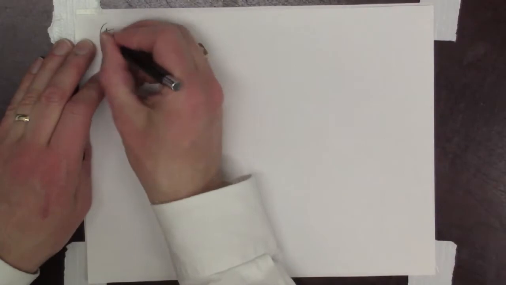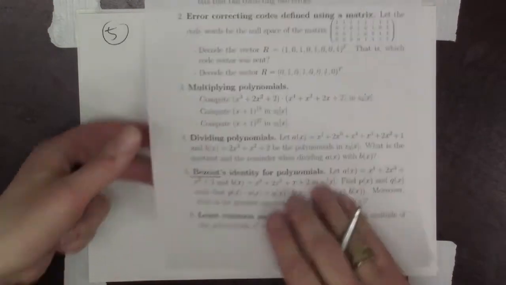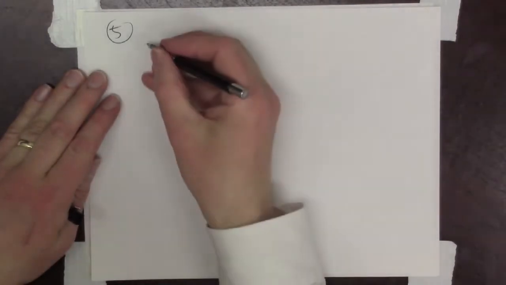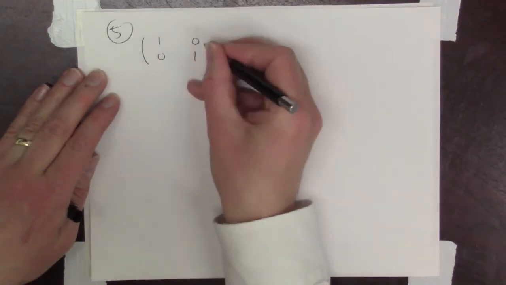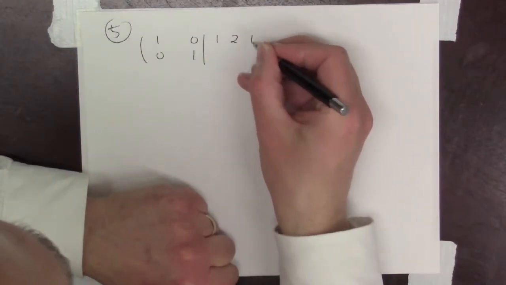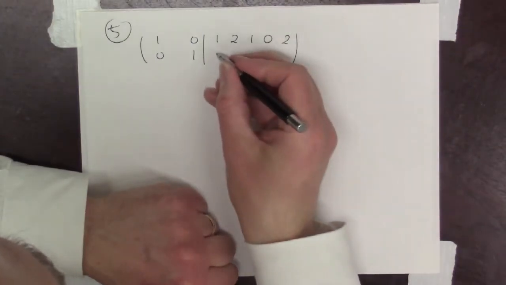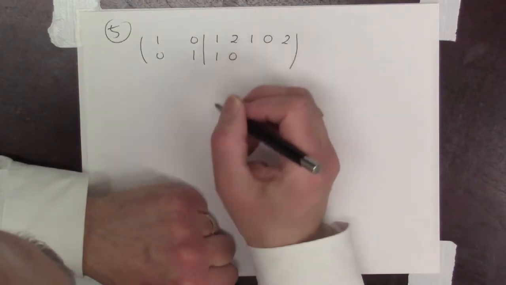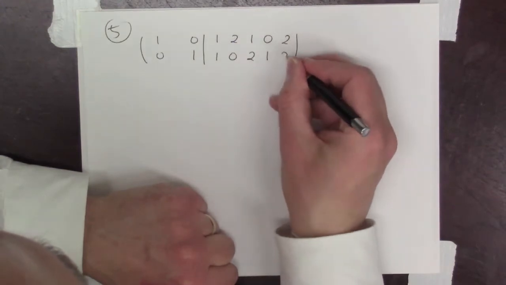Problem number 5. And number 5 is Bezout, our hero. So we are now going to do Bezout here. So what are the polynomials? Well, let's not write them out. 0, 0, 1 is the matrix. The first polynomial is x to the 4, 2x cubed, 1x squared, no linear term, and its constant is 2. That's the first polynomial. The second polynomial is 1x to the 4, no x cubed, a square term, one linear term, and 2 is a constant.